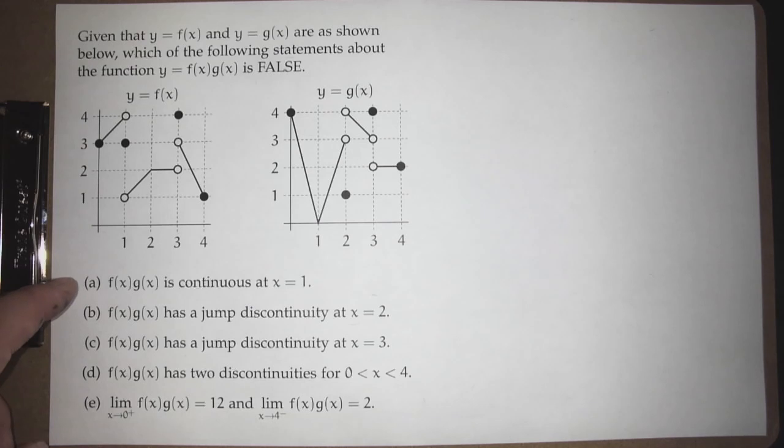So the statements are: you're continuous at 1. There's a jump discontinuity at 2. There's a jump discontinuity at 3. There's a total of 2 discontinuities between 0 and 4. And the left-hand limit at 0 is 12, and the right-hand limit at 4 is 2. All right. Which statement is false?